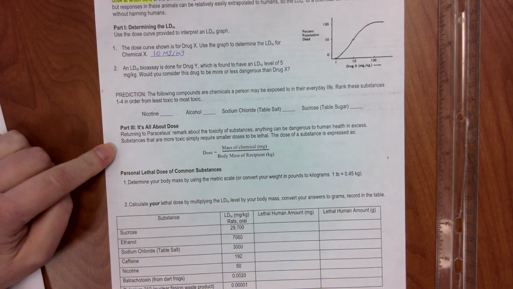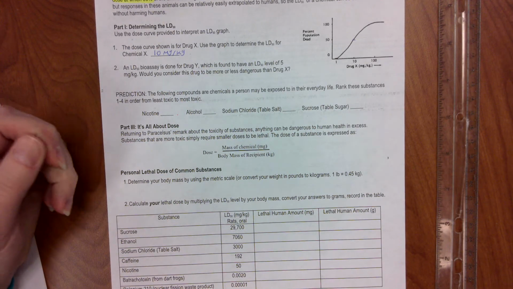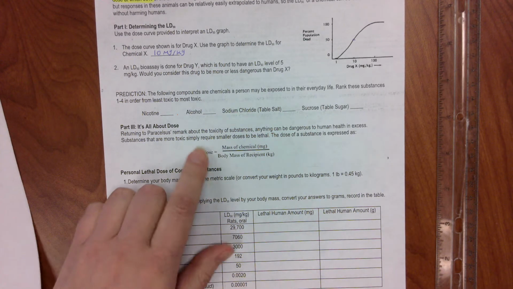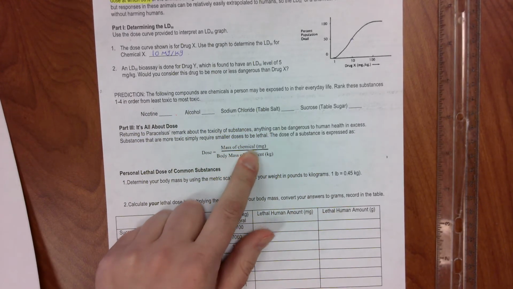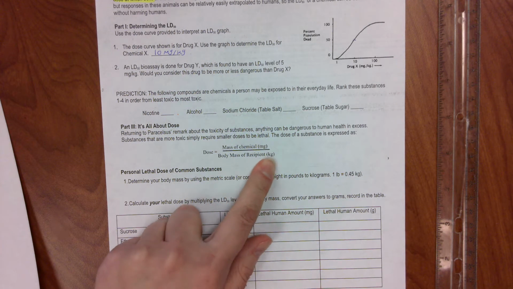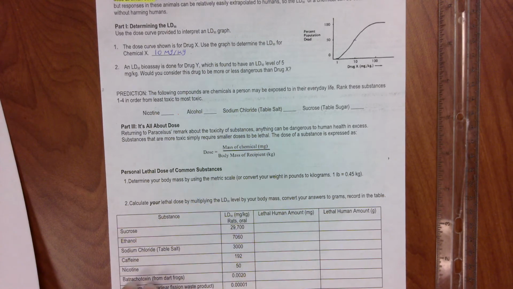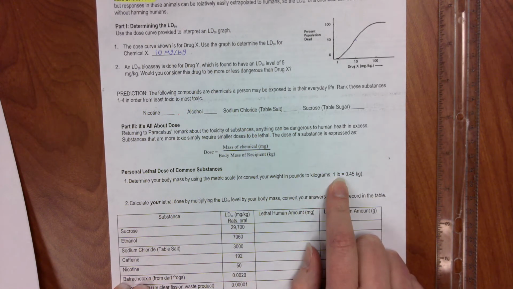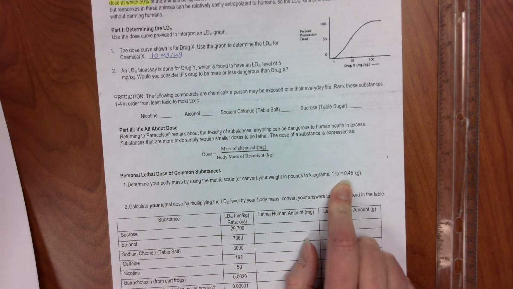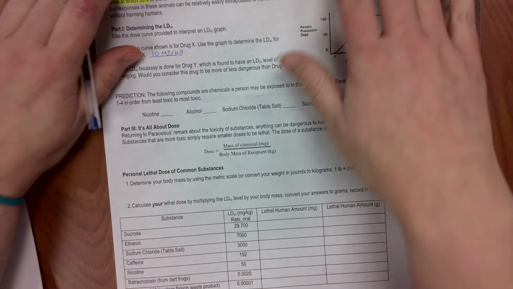This right here gives you an equation to show you what your LD50 dose is. The way you calculate that is you take the mass of your chemical, or how much you have of it, and you divide it by the body mass of your recipient. Make sure that's in kilograms. So first off, it has you determine your weight in kilos. You can do that with a simple conversion, or you could look it up online, whichever.